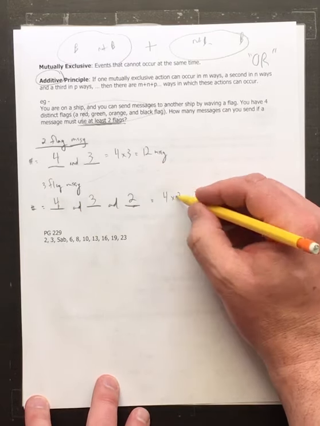Finally, we have a 4 flag message. I got to go a little bit further past the homework here. And a 4 flag message, we got the first spot, and the second spot, and the third spot, and the fourth spot. Okay, and we can put 4 flags in the first spot. In the second spot, we can put 3. In the third spot, we can put 2, because we're running out of flags as we go along. In the final spot, we only have 1 flag left over, so whatever's left, that's the one that goes there.